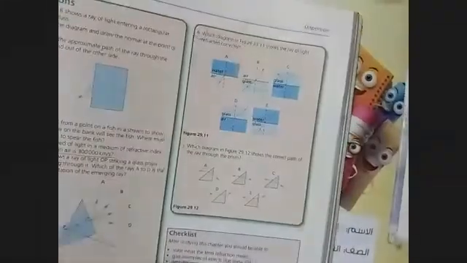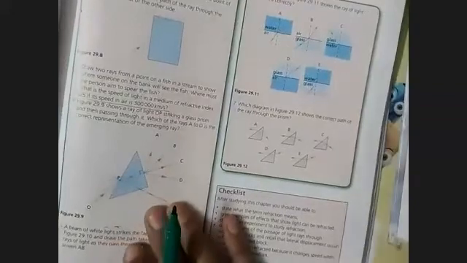Okay, so with this, I think I have covered this chapter, and we can do the end of chapter questions maybe in the next class.